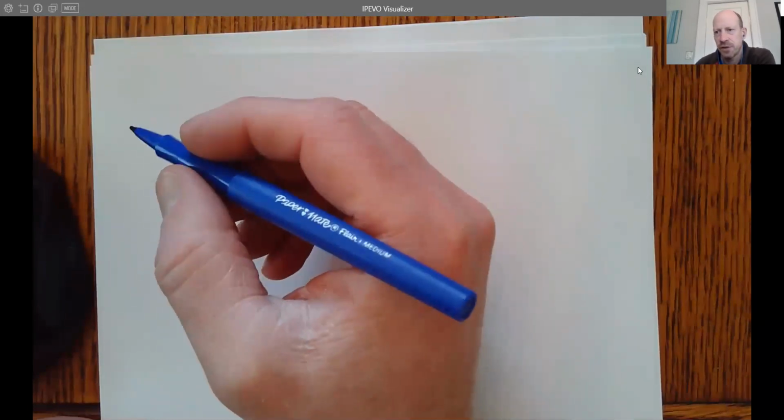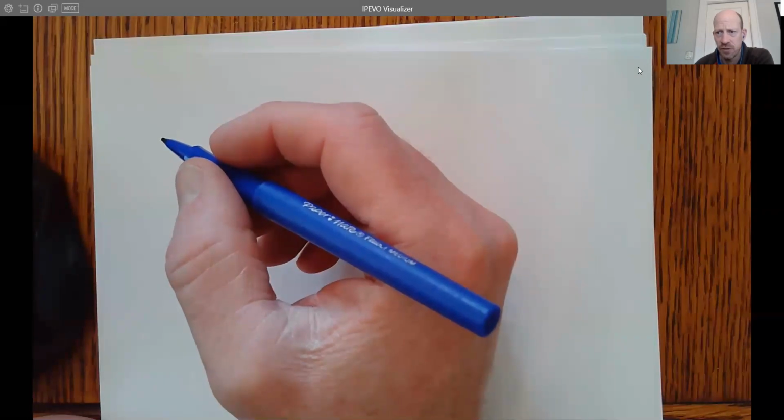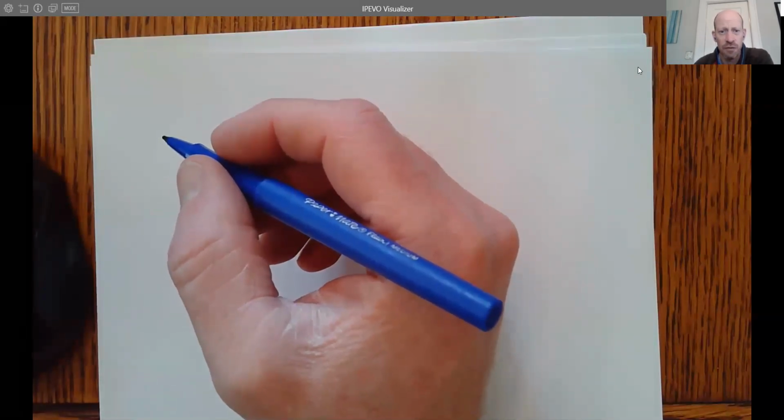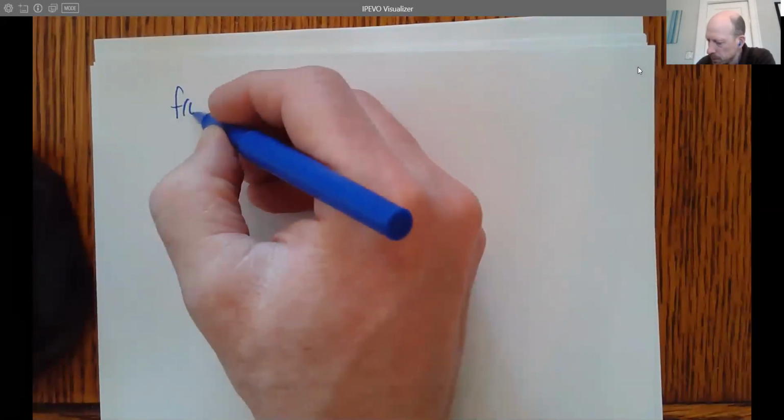Okay, so this type of question is getting back at the fundamental theorem of calculus and really the proof of that fundamental theorem of calculus.